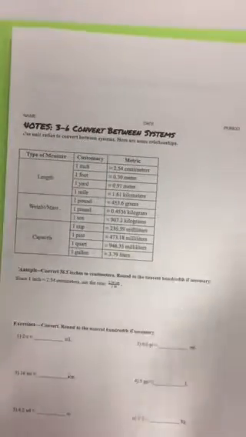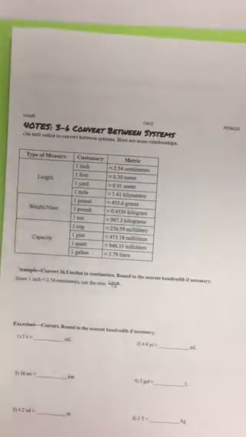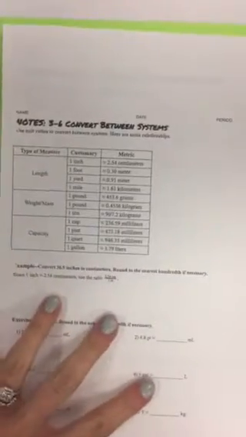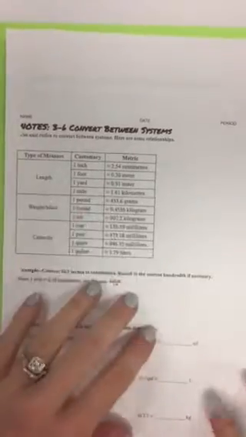Hey guys, so today we're going to take some notes on converting between systems. This seems different, but really everything we've done you can set up with a proportion. So just remember that. Everything we do, we can do by using proportions. That's kind of what we're going to be doing. The percent change was a lot of dividing. This will be a lot of multiplying.